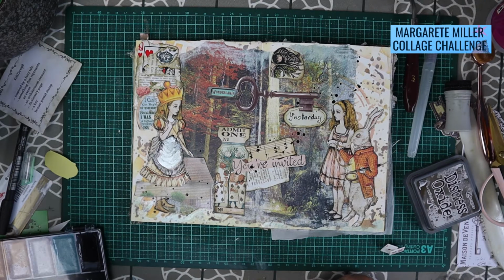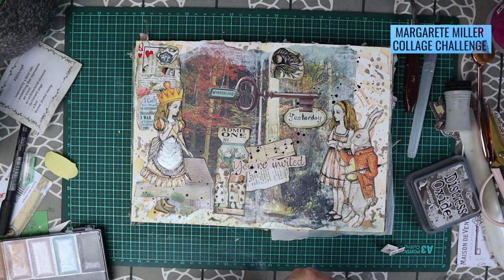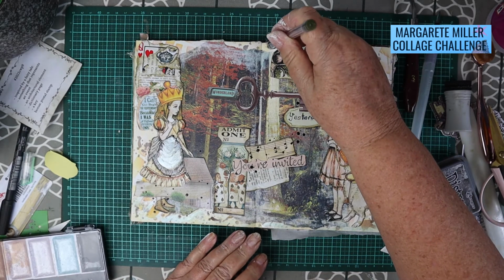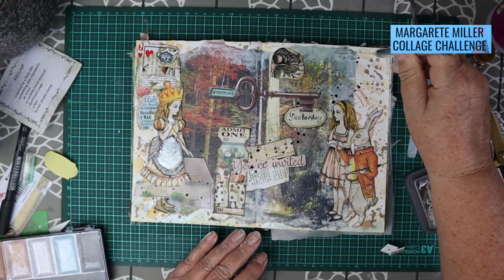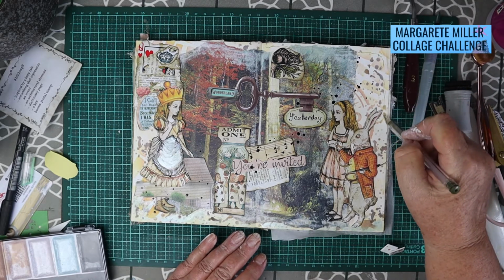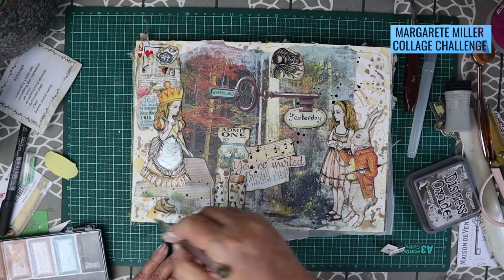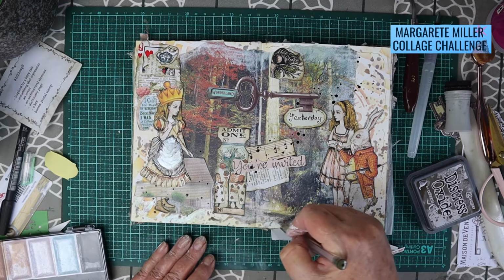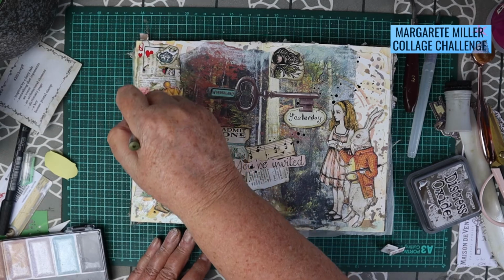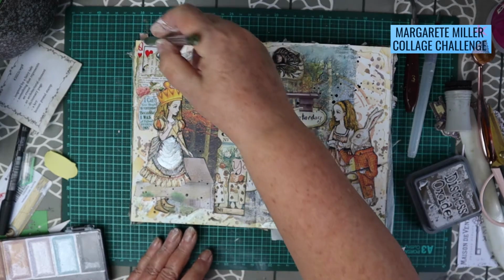So let's go with something a bit different. Let's do gold. Got a gold pen. Don't know if it'll show or work for that matter. It's not really, I don't know whether it's the pen or the page.